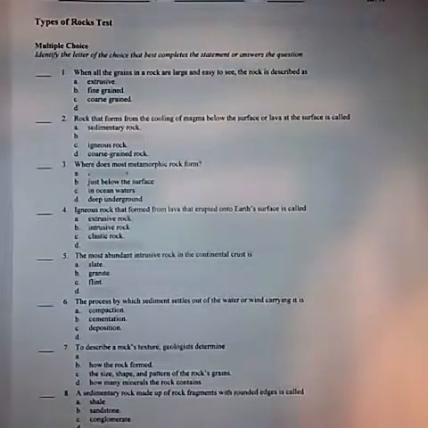Number 8. A sedimentary rock made up of rock fragments with rounded edges is called A. Shale, B. Sandstone, C. Conglomerate.